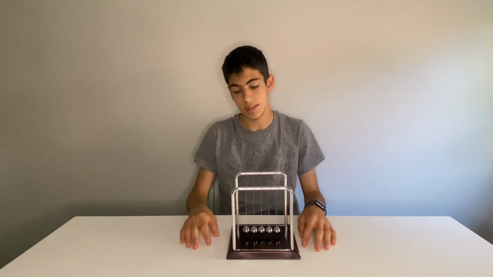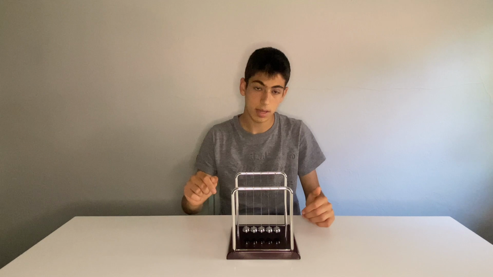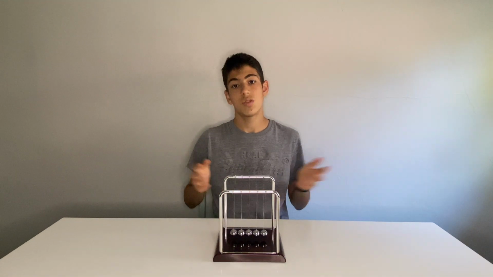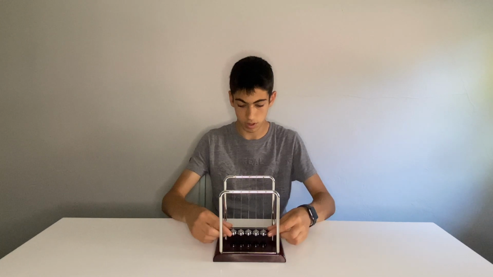If you would like a more detailed explanation for how the Newton's Cradle works, I'll leave a link in the description to a more mathematical proof. So now let's take a look at some other cool demonstrations that we can do with this Newton's Cradle.